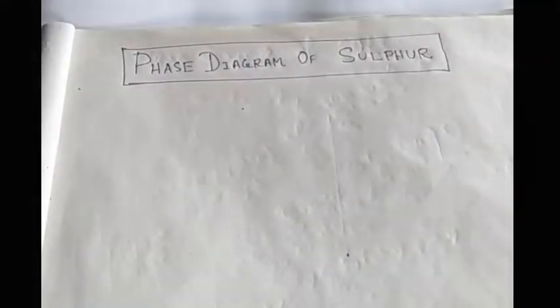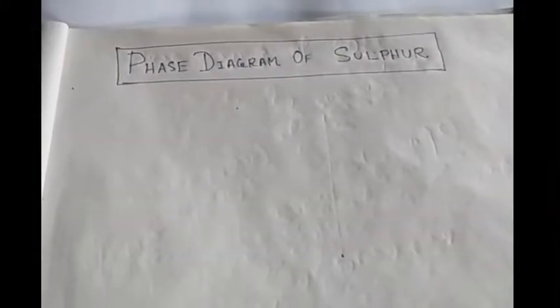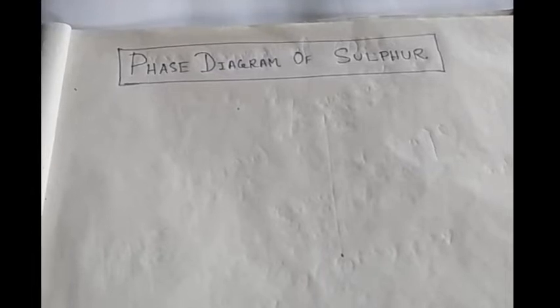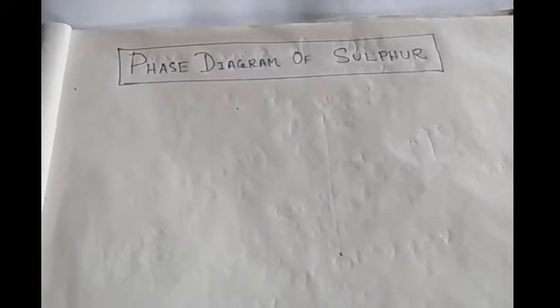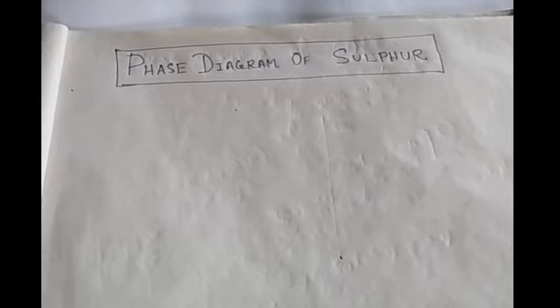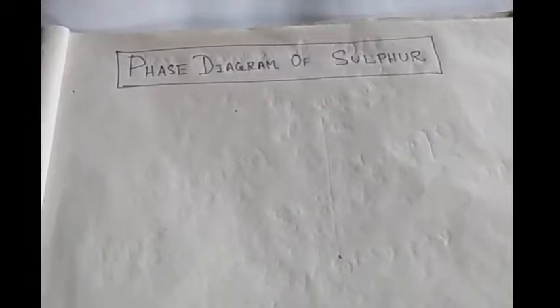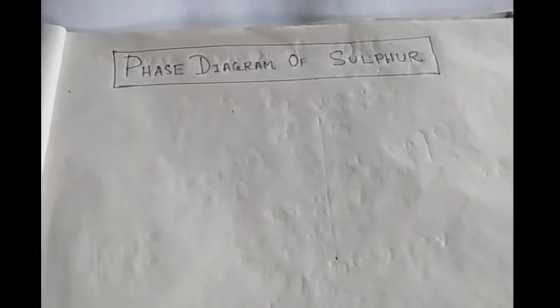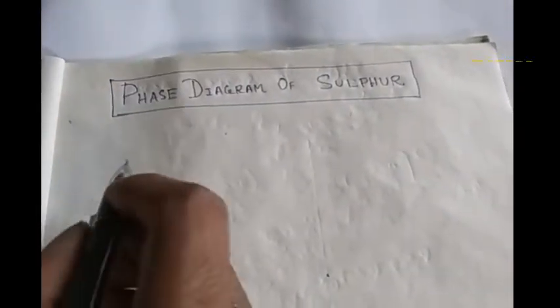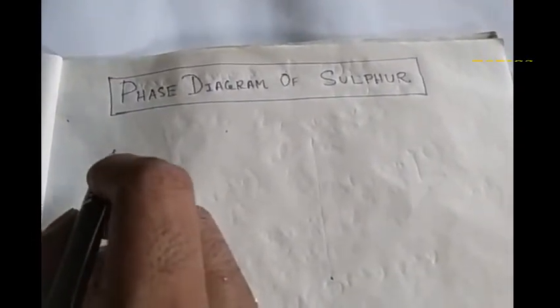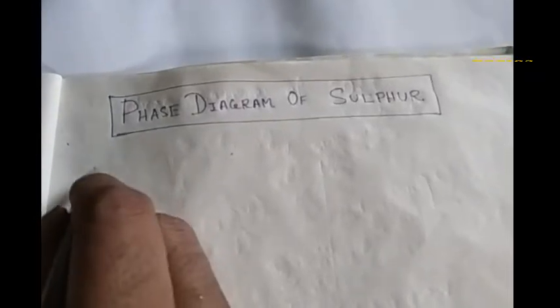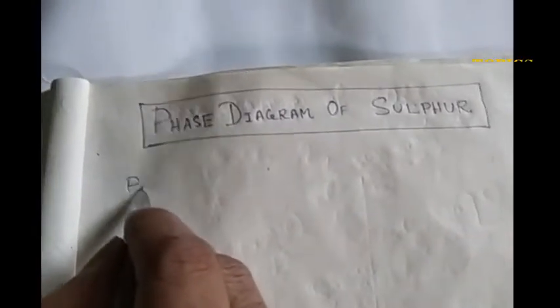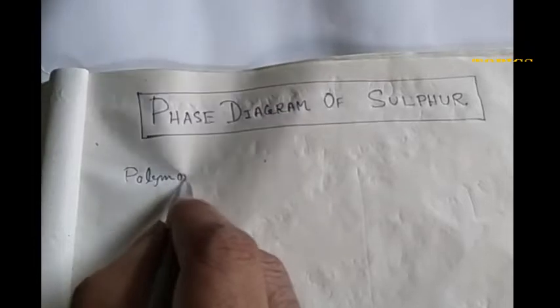Today our topic is the phase diagram of sulfur. This is another one-component system. In my last two lectures I told you about the phase diagram of water and the phase diagram of carbon dioxide. Now you have to know the phase diagram of sulfur. Before that, you have to know what we mean by polymorphism.